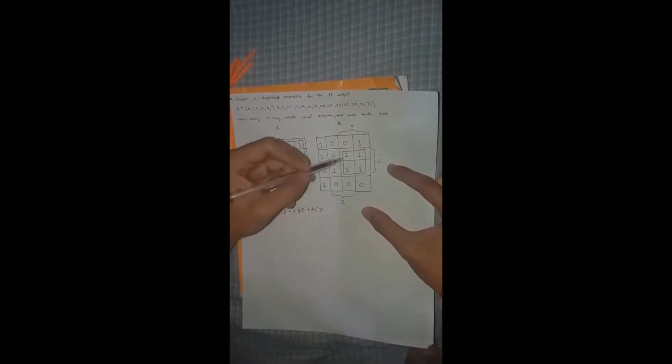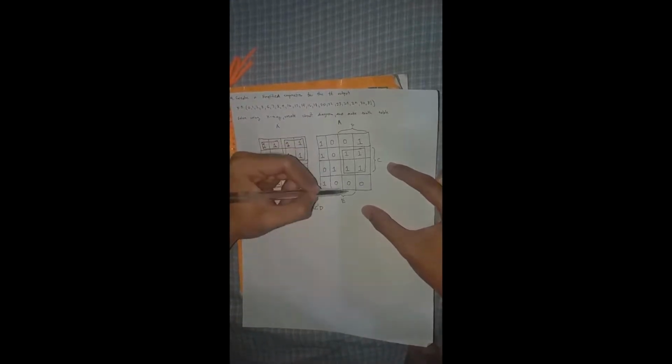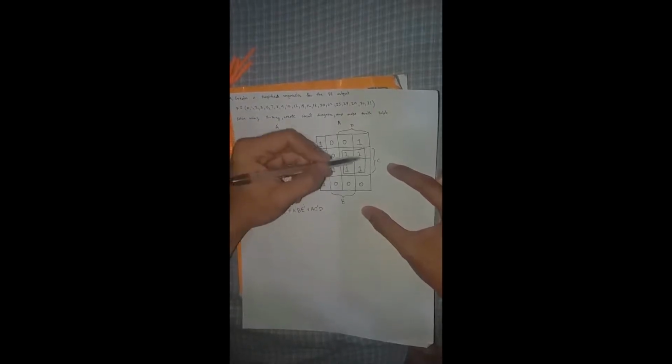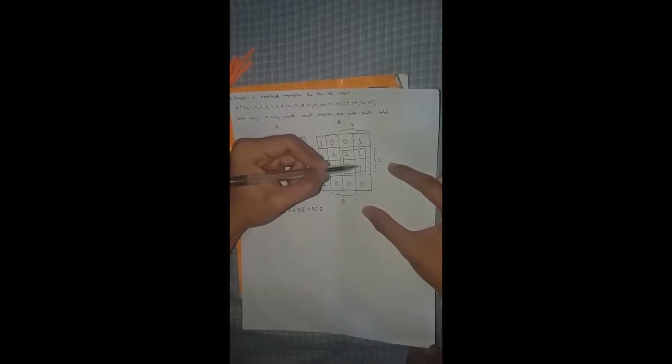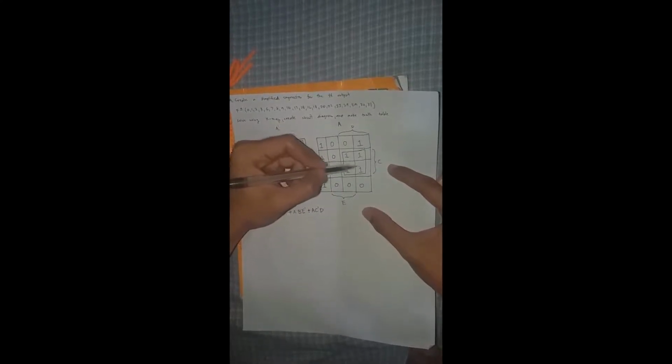They are all found in C, so let's write C. They are also found in the D. They're all found in D, so let's write D. The two ones are found in E, but there are no ones found in this column, or the two ones are in E prime. So E or E prime is a 1, so that cancels it.